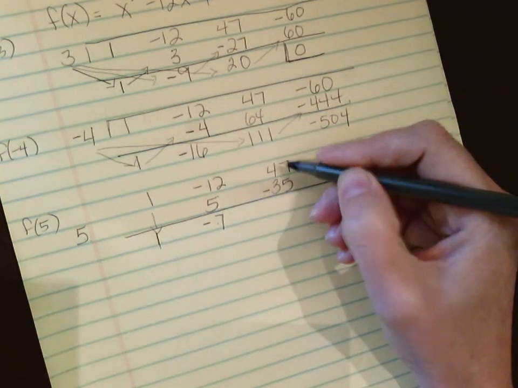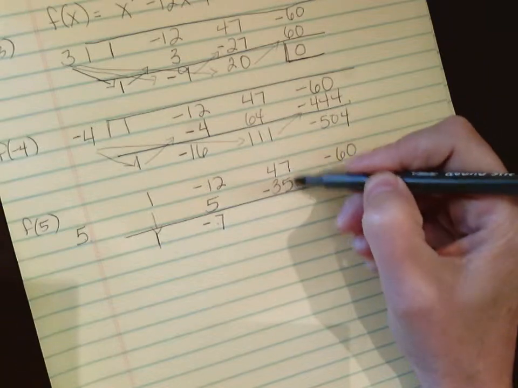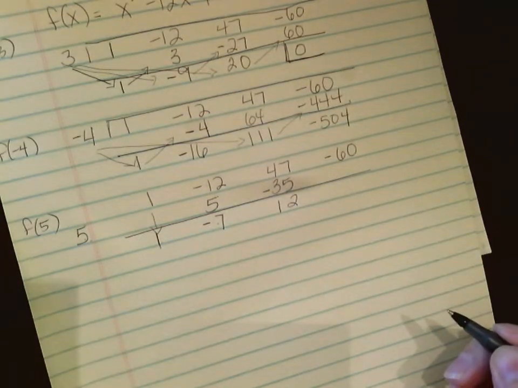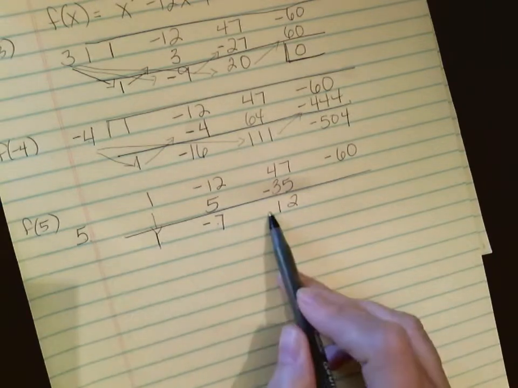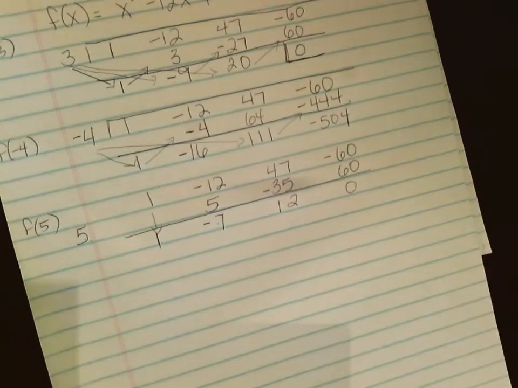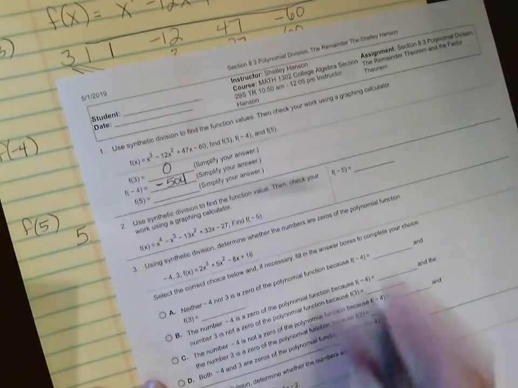Add these straight down. So 47 and negative 35 gives me 12. 5 times 12 gives me positive 60. And when I add those straight down, I get a 0. So 0, again, would be the answer to that one.